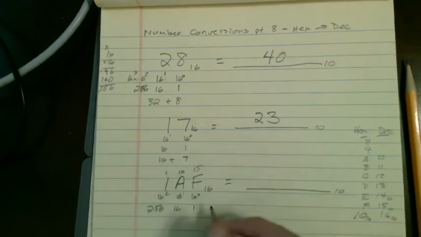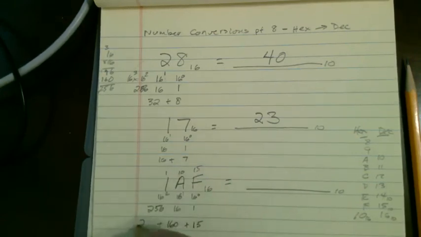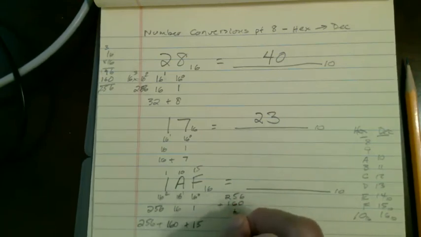F is 15. So I take 15 times 1 is 15, plus 10 times 16 is 160, plus 256. And I can do that a little bit easier if I write them out this way: 256 plus 160 plus 15, and try to add it up.